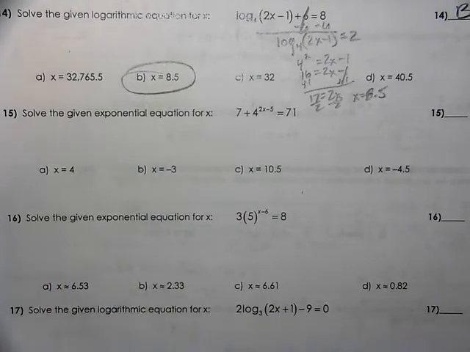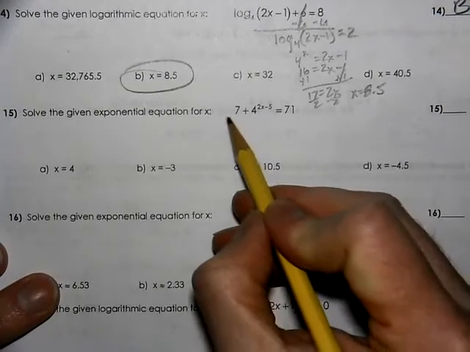Number 15. Solve the exponential equation. Now look at this one. We only have an exponent on one side of the equal sign. We don't have it on both.